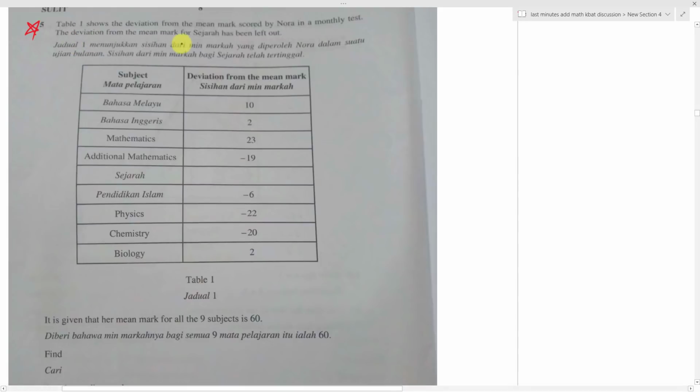So they say Table 1 shows the deviation from the mean mark scored by Nora in a monthly test. The deviation from the mean mark for the Sajala has been left out. So you realize the Sajala here has no marks. It is given that her mean mark for all the 9 subjects is 60. Alright, if you understand deviation, then you will be able to do this question.